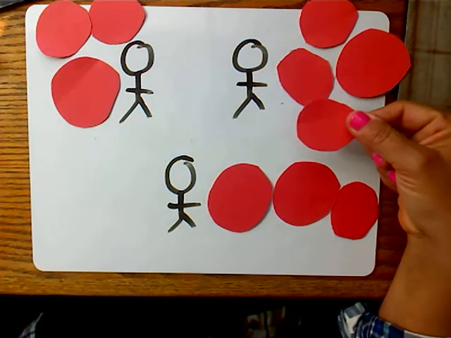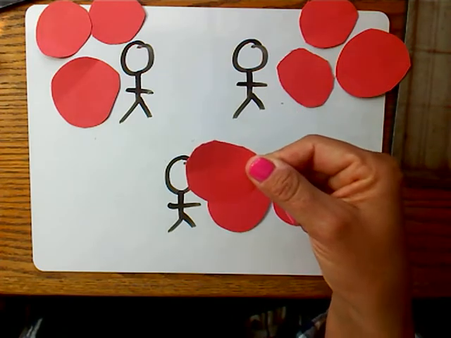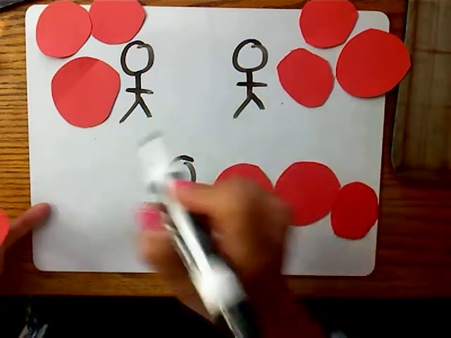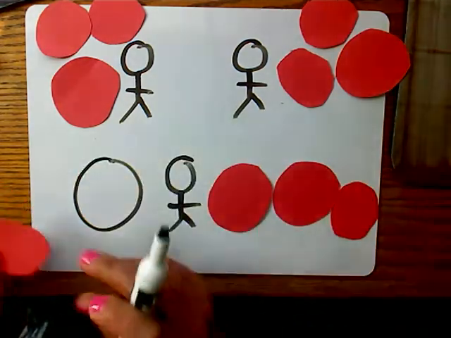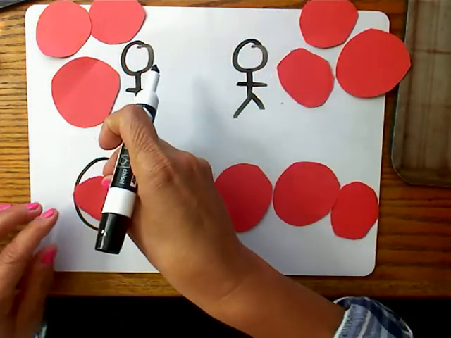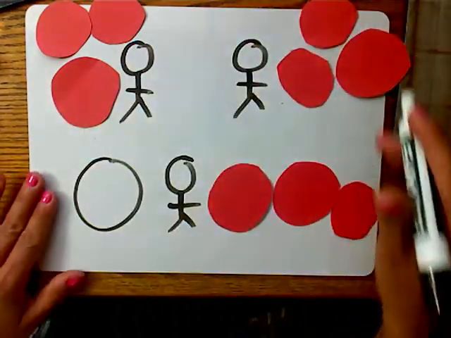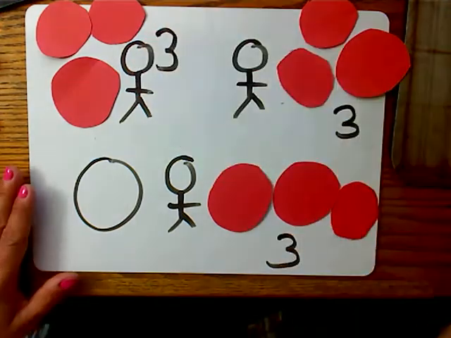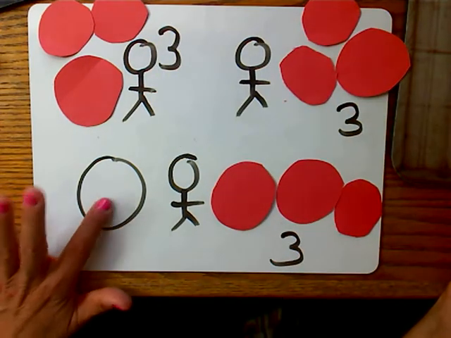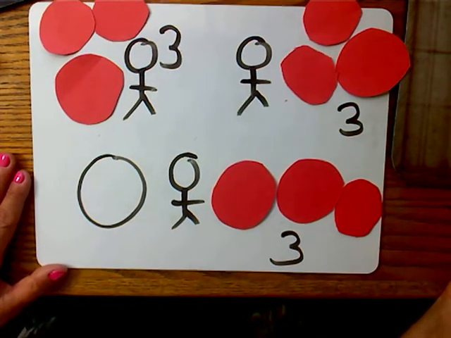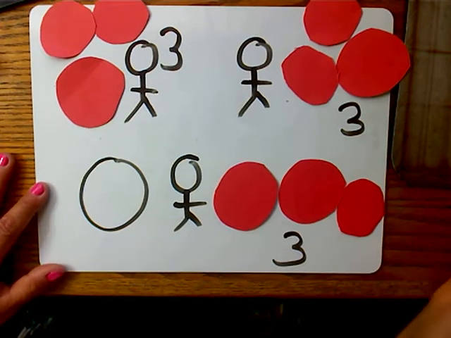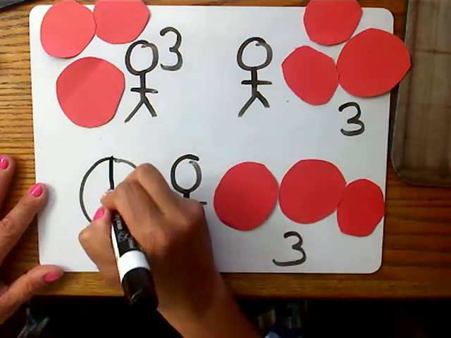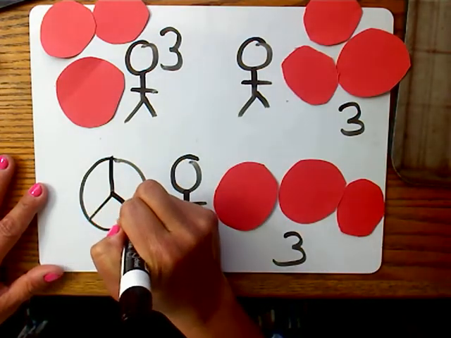So what can I do to this cookie if I have 1 cookie and I have 3 people left? Well, Luna and I drew the 1 cookie right here. Now this represents this cookie right here. And so they each have 3 wholes. So I'm going to go ahead and write my 3 wholes next to everybody's cookie. I'm going to take this 1 cookie and I need to divide it in thirds. The reason why I'm dividing this cookie into thirds is because there are 3 people. And so I'm going to divide in thirds.